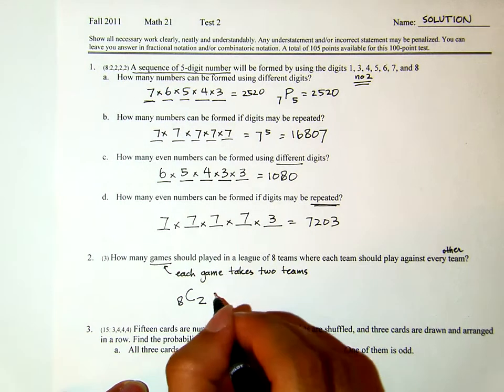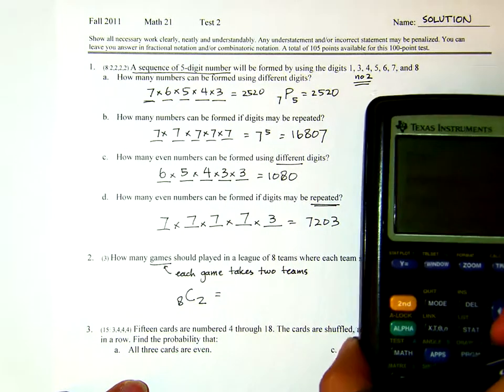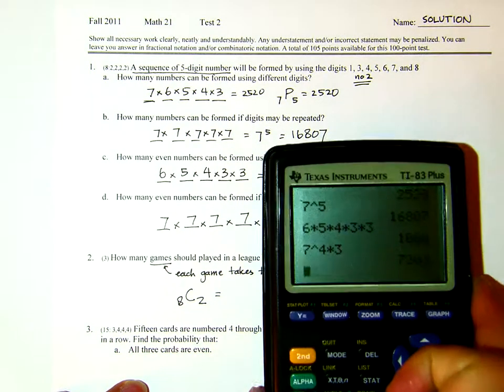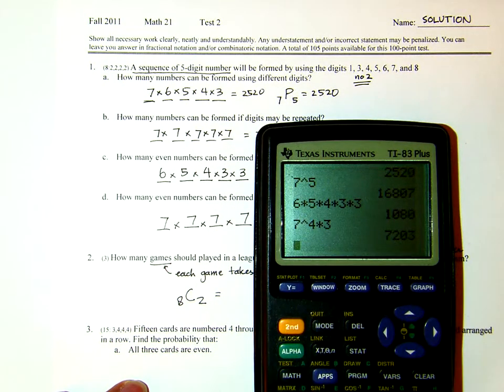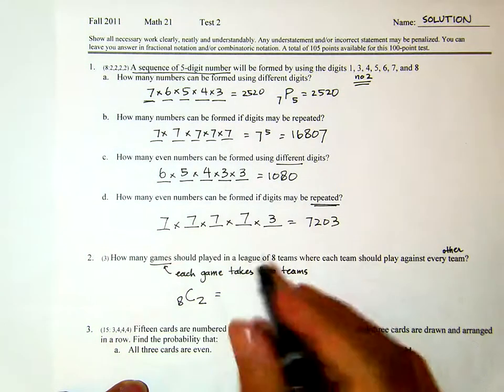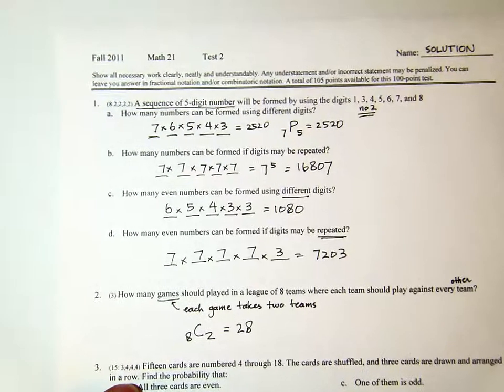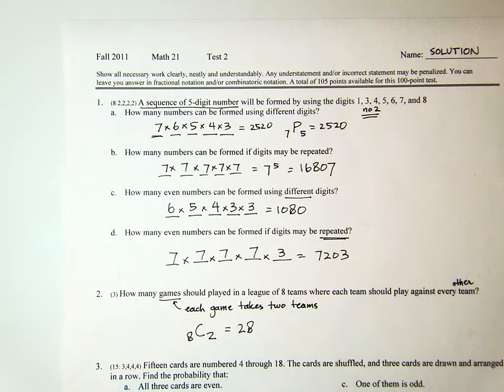The order is not important, right? Now, if we use calculator, 8 choose 2, you will see it is supposed to be 28. But let's see. I hope you remember how to punch it on your calculator. Okay, 8 choose 2, that's 28. Okay, this is for 2011 Math 21 Test 2, number 1 and number 2.